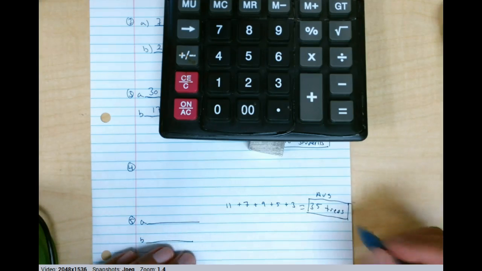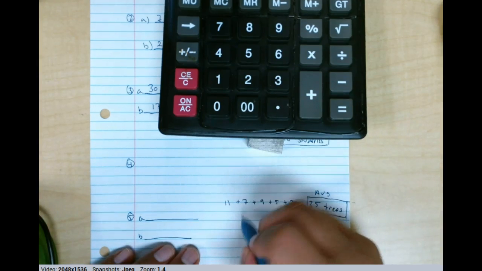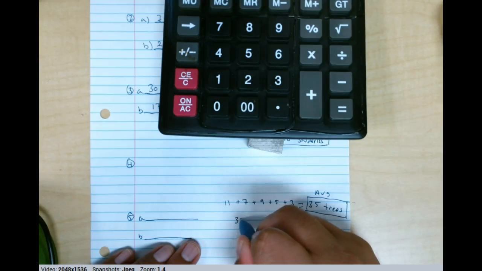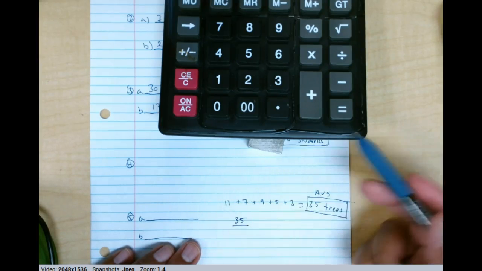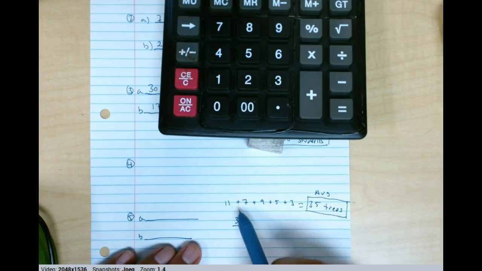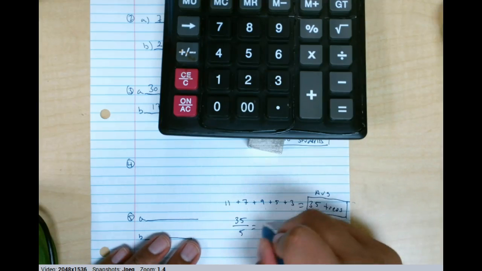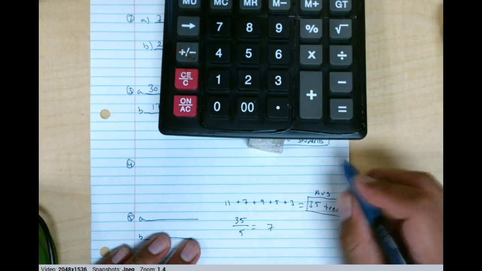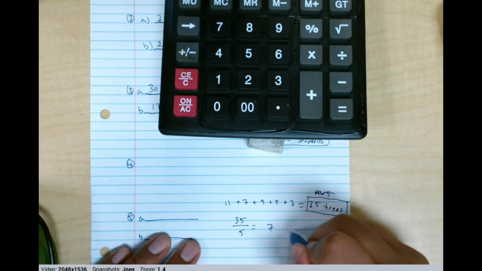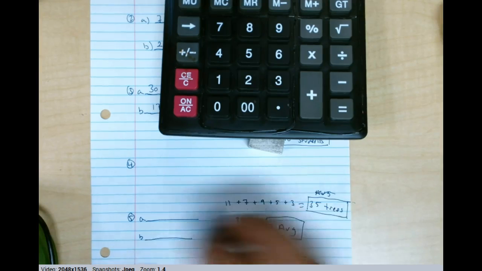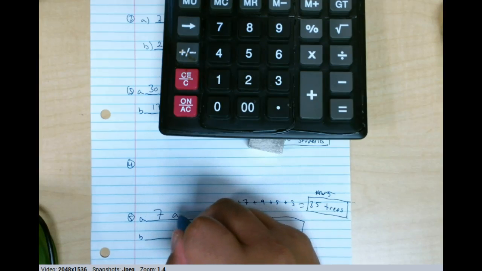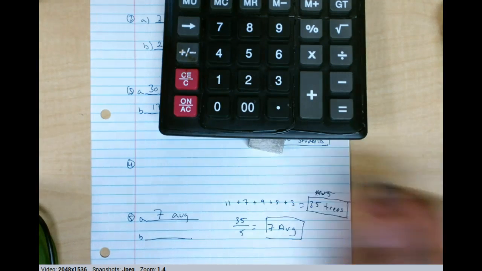Okay, so now we take 35, which was our total, and we divide it by, well, how many did we measure? Like how many squares? This time we did 1, 2, 3, 4, 5, or 5 squares. And that gives us 7 as the average. Okay, so 7 trees.